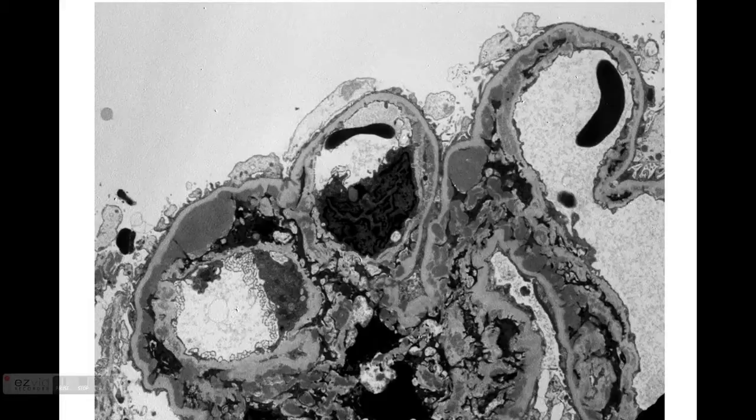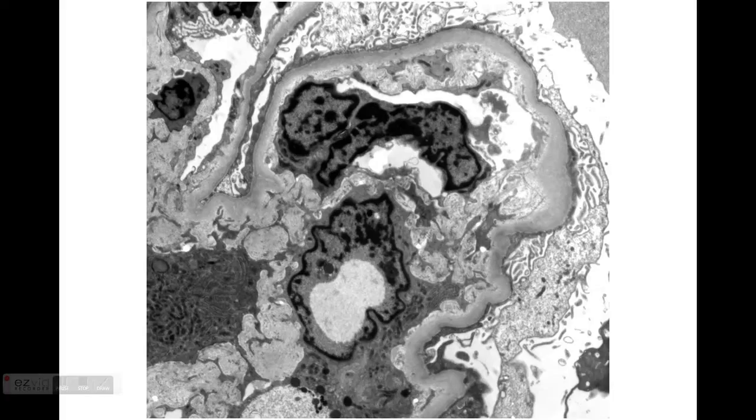However, sometimes you don't actually really have deposits, and you have restructuring or remodeling of the capillary wall without deposition. So here, for example, you have original basal membrane here, and then you have this subendothelial widening, and your endothelium is actually over here, and you have cell interposition and different debris and subendothelial flocculent material deposit in there, but really no electron dense deposits.